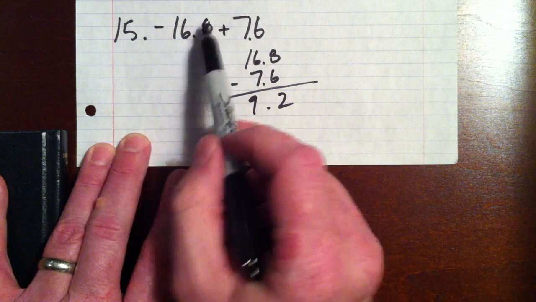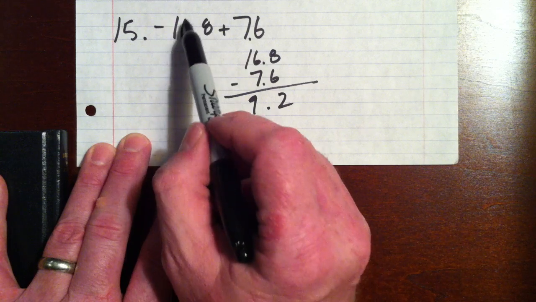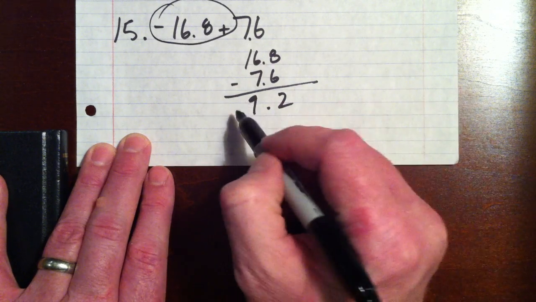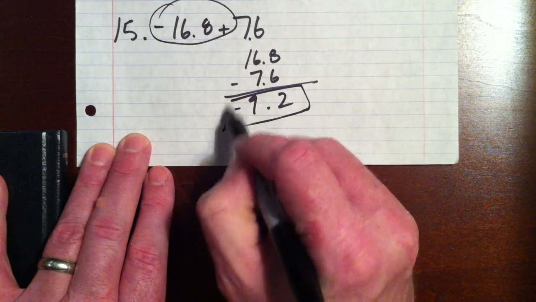Same signs, add and keep. Different signs, subtract. Take the sign of the farthest number, making this negative 9.2.